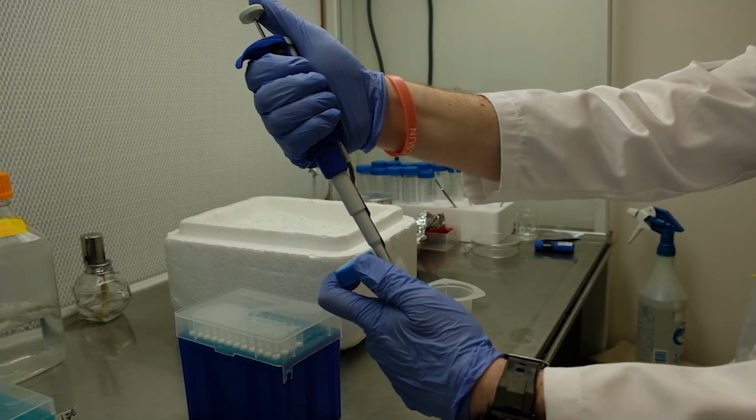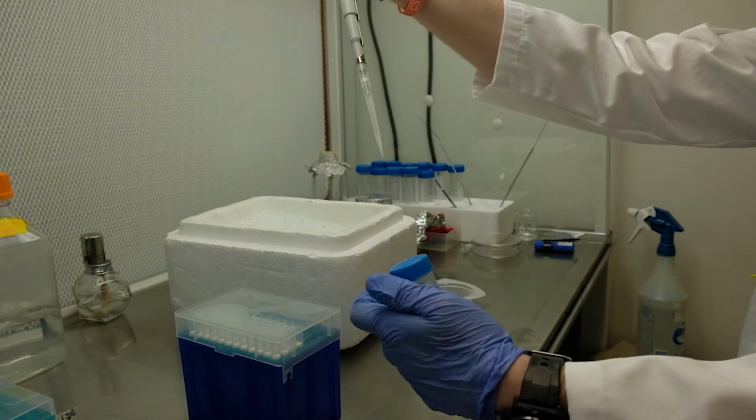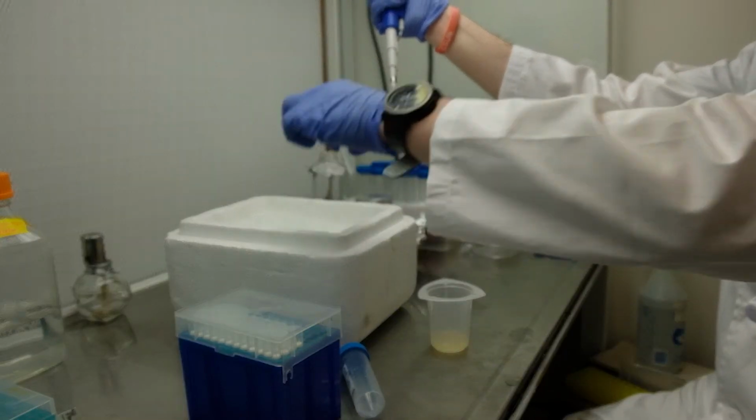Same technique: add about 1 milliliter of 15% glycerol and calcium chloride solution to each one of your tubes containing the pellets.